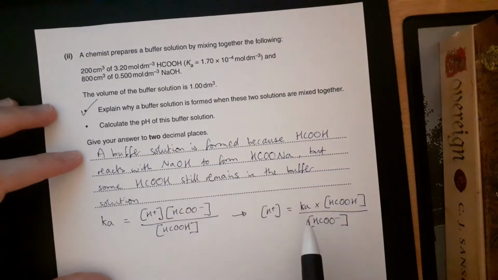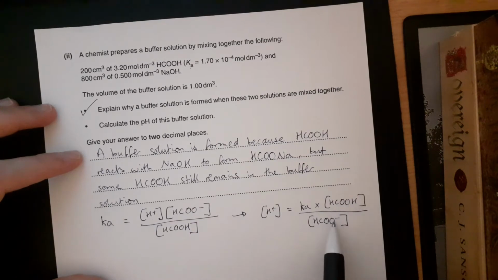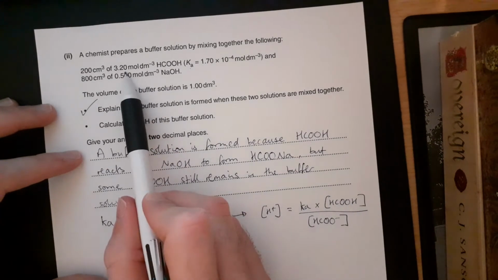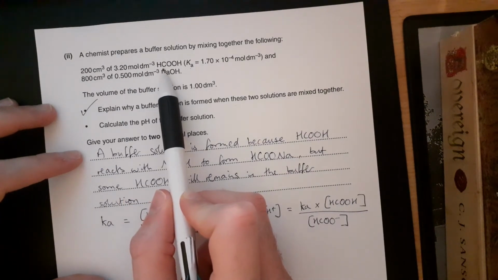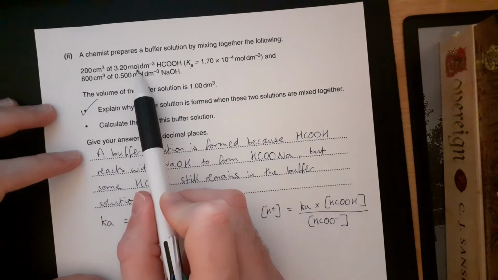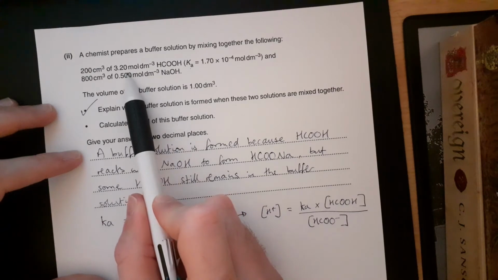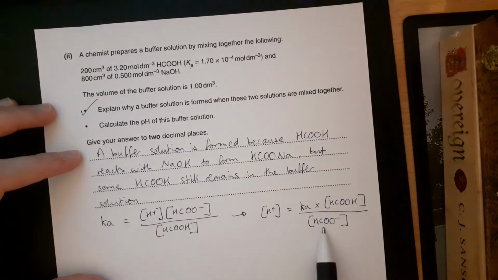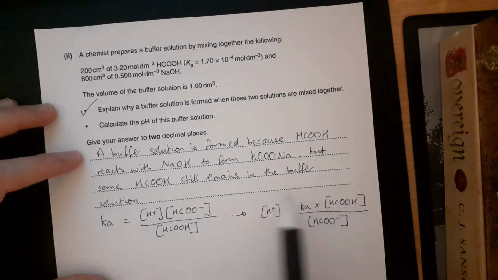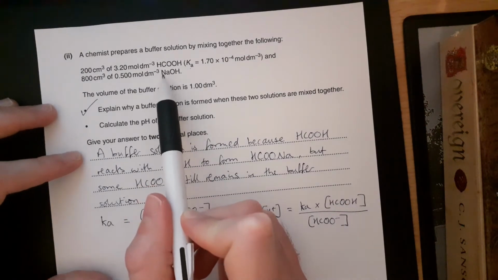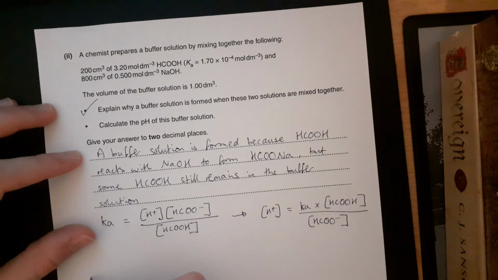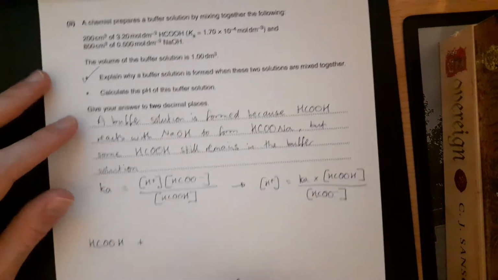We don't know these two values. This is not the concentration of methanoic acid that we're going to use, because that was the concentration before you mixed it with the sodium hydroxide. So this is now going to be different, and we don't even have a value for this. So we need to work these out. To do this, we need to work out what's going on with this reaction. We need to write an equation here. Because these two things are reacting with each other, we need the equation.